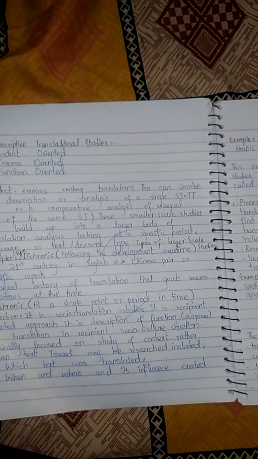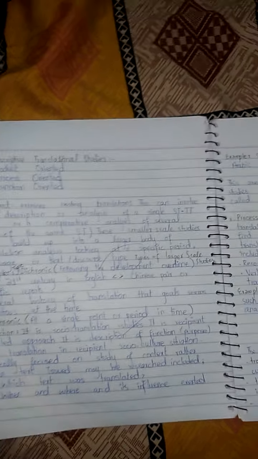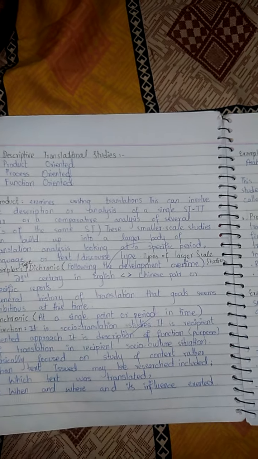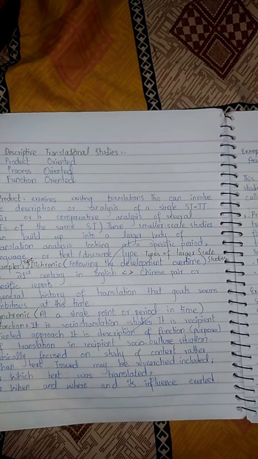These smaller scale studies can build up into a larger body of translation analysis, looking at a specific period, language, or a text discourse type.